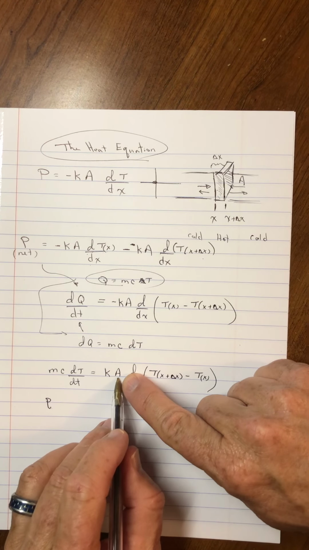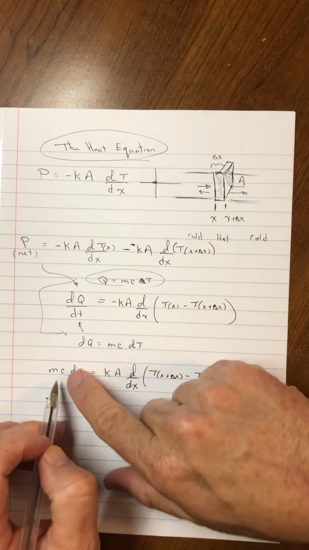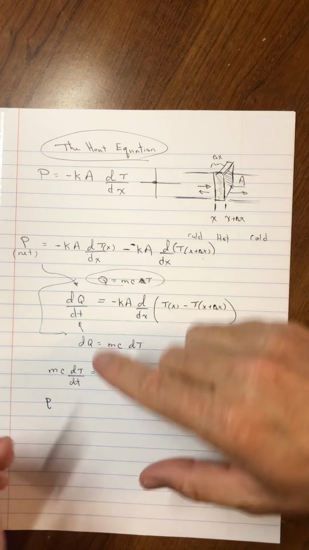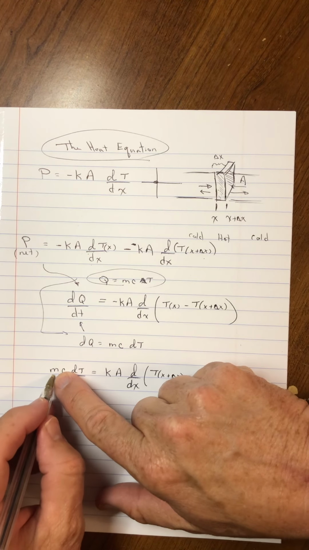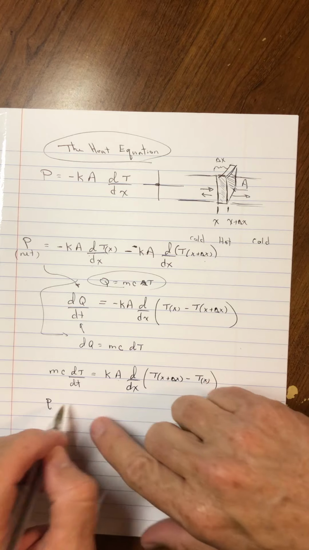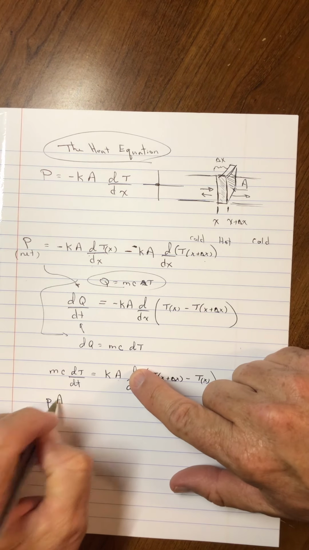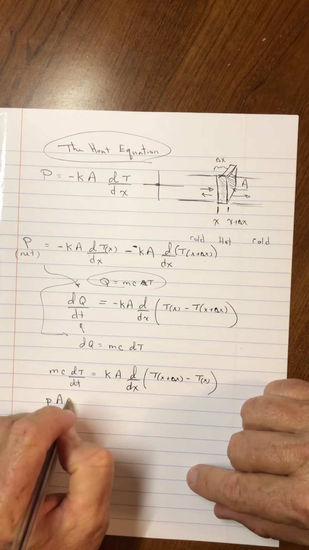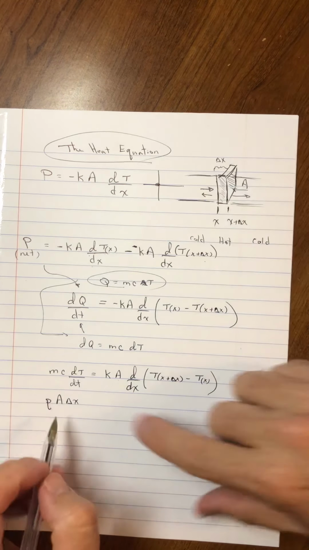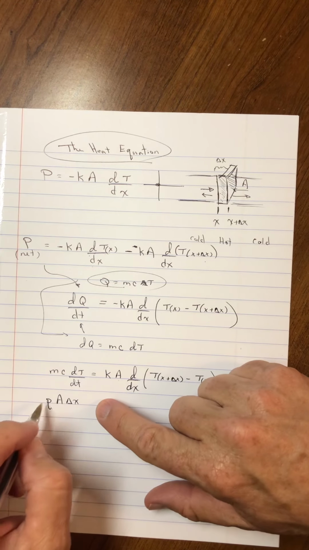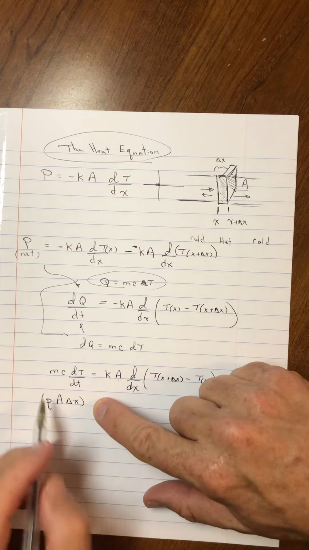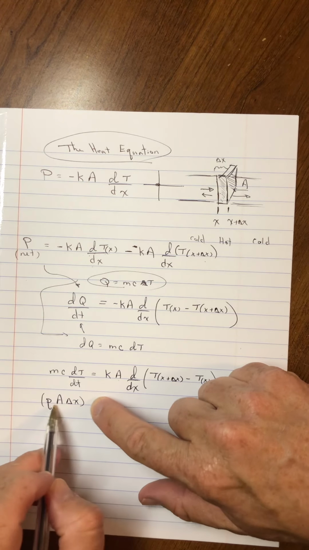So this is this A. And that's why this is convenient, or one of 2 reasons why it's convenient. So let's write the mass as the density of the material times the cross-sectional area A times the delta x, right? So that's the volume. So right here, the density times the volume is the mass.